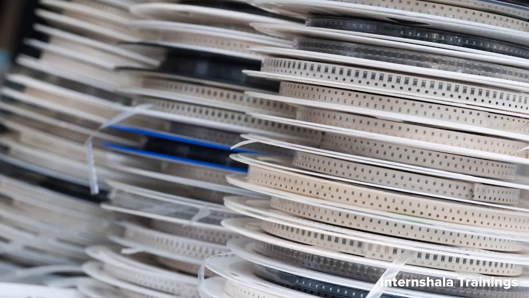Now, we generally don't need this many resistors as individuals. So what the manufacturer generally does is sell these reels to authorized distributors, who cut the reel based on the requirement and sell that much amount of components. That's called cut tape.